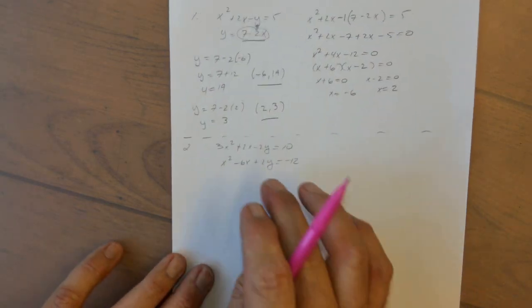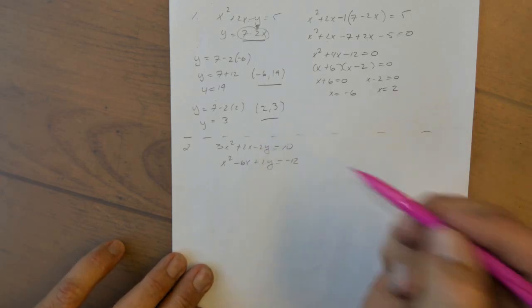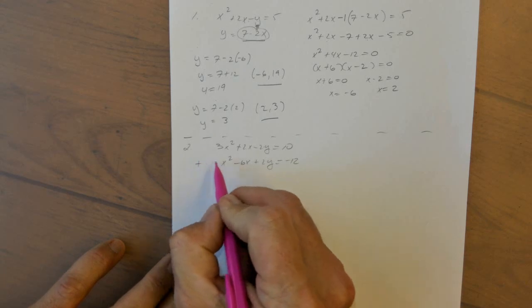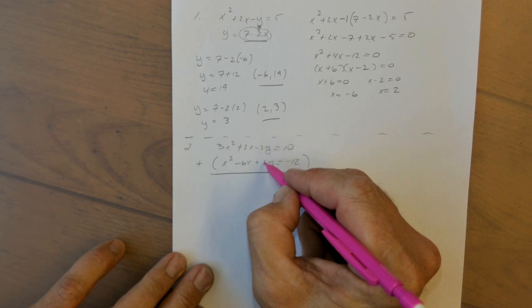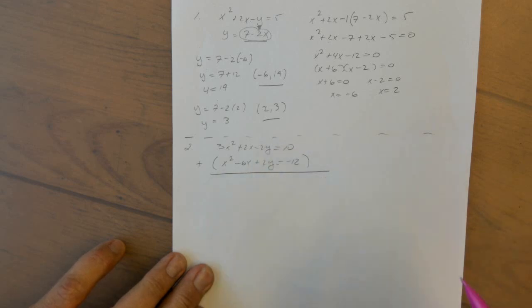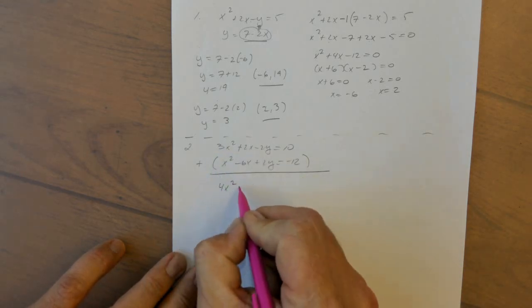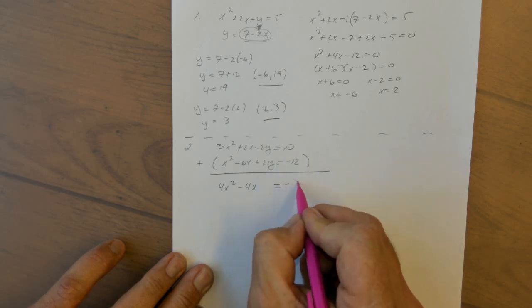Okay, moving on, we have two quadratics. And I notice here that I have a negative 2y and a positive 2y. So for me, this sets up real nice for an elimination. So I'm going to use the elimination method because when I add the two equations, because my coefficients are opposite, they will add up to 0, which means I have 0y, and therefore the y's will be eliminated. So I have a 4x squared, a minus 4x equals, and that's a negative 2.